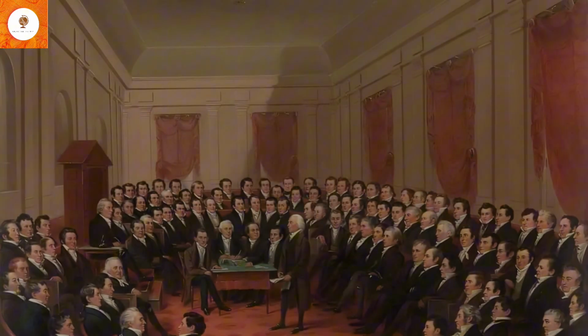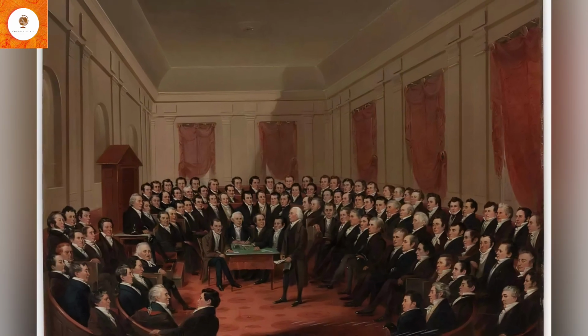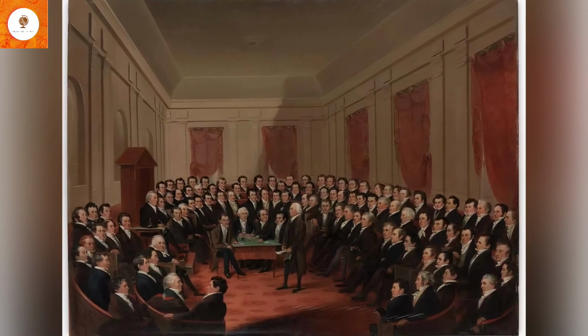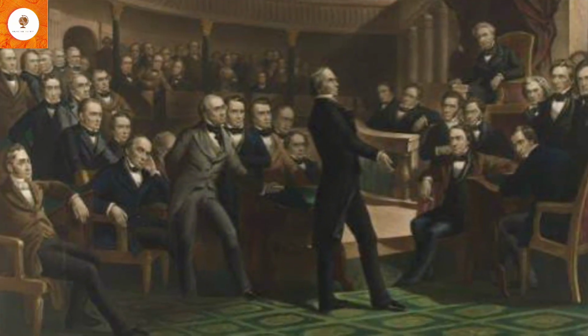Congress despised him. Tyler opposed the Whig Party's key policies. When he vetoed the creation of a national bank, the Whigs revolted. In an unprecedented move, they expelled him from the party entirely, a sitting U.S. president, abandoned by his own party.